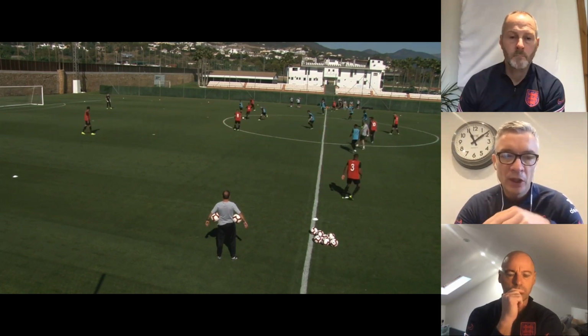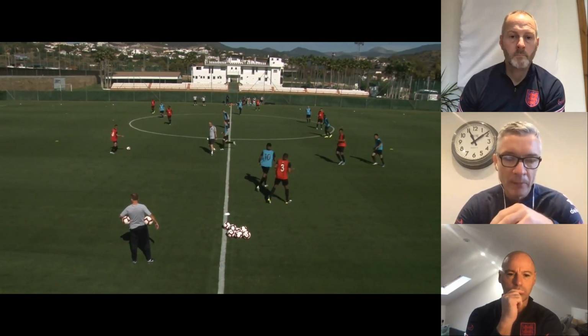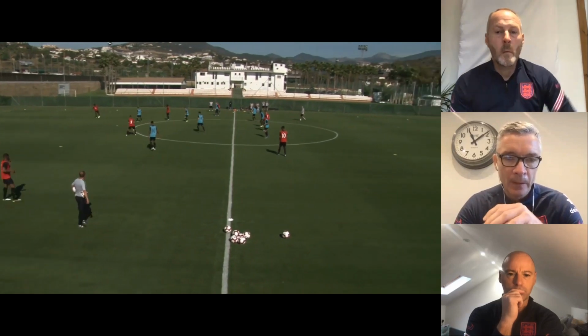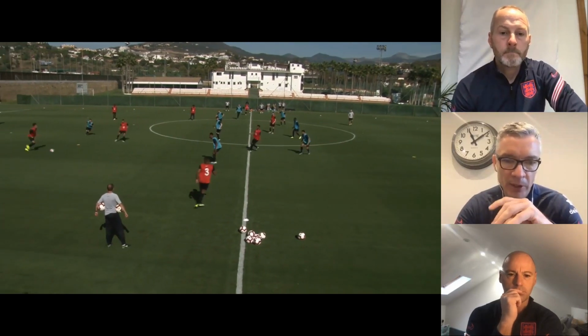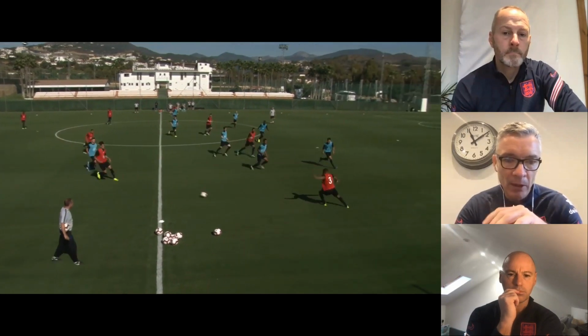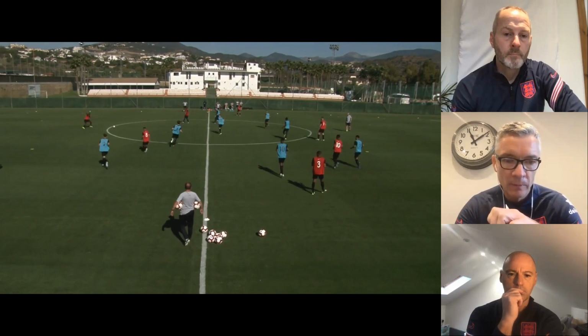So again, you've lost your 10 now, but you're asking your 9 just to force one way. 4 and 8 get pressure on the ball. Your 7 and 11 is nice and compact, nice and narrow. And again, those triggers to press. And again, looking at that back line, being nice and aggressive, adjusting to the ball and opposition movement.